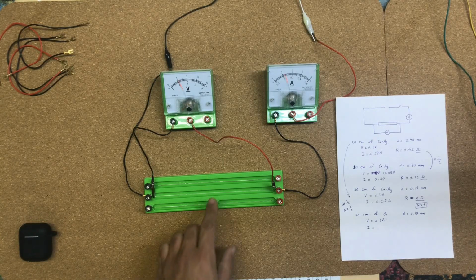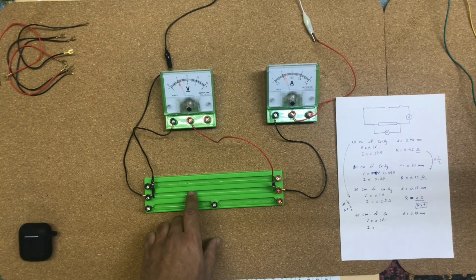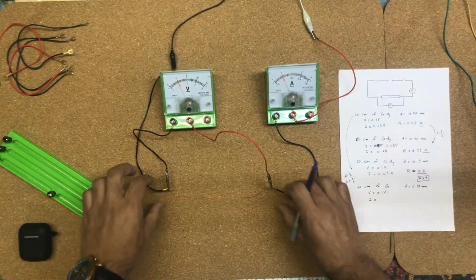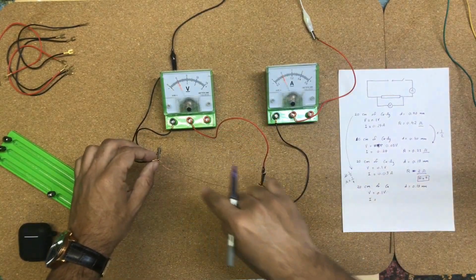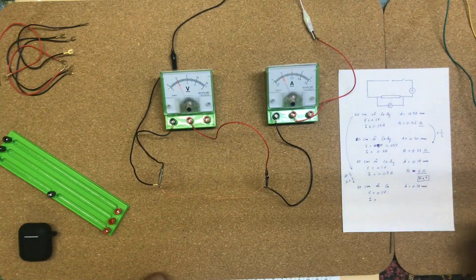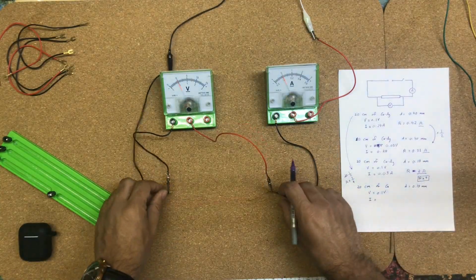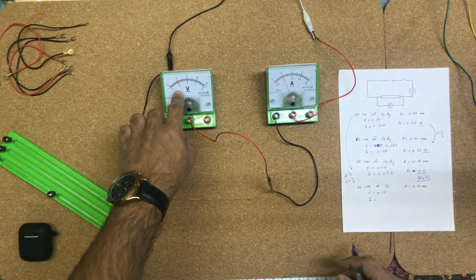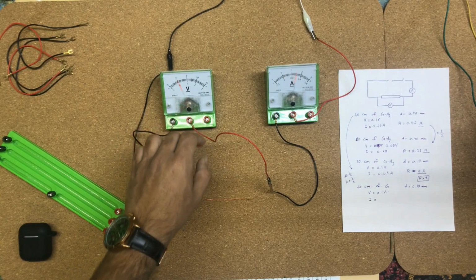Now we're going to use a wire of the same diameter as this one, but made of copper and has the same length. Now I've connected a copper wire which has a length of 20 centimeters and the same diameter, which is 0.19 millimeters, to the same potential difference as before. So I'll be using 0.1 volts.